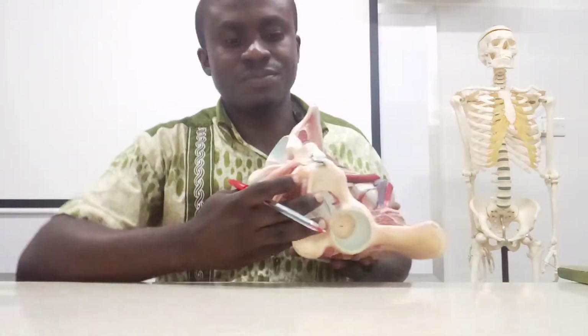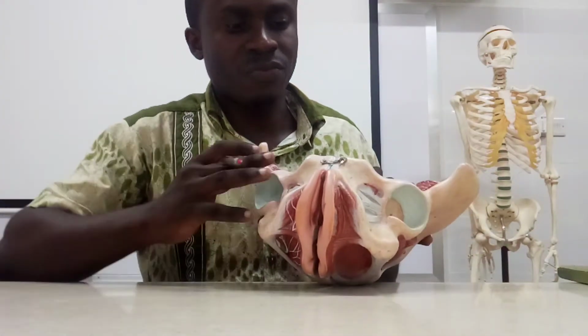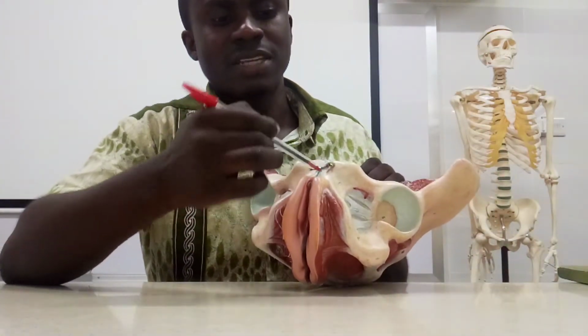But anatomically, we will have boundaries which will be related to it. So without much ado, let's look at these boundaries for orientation. Now we've seen this over and over.